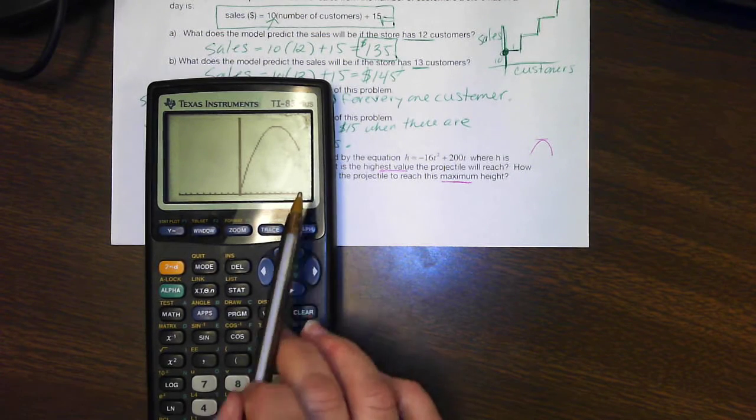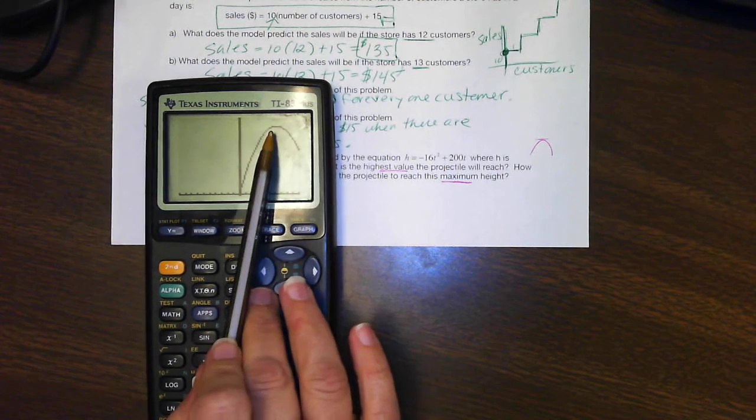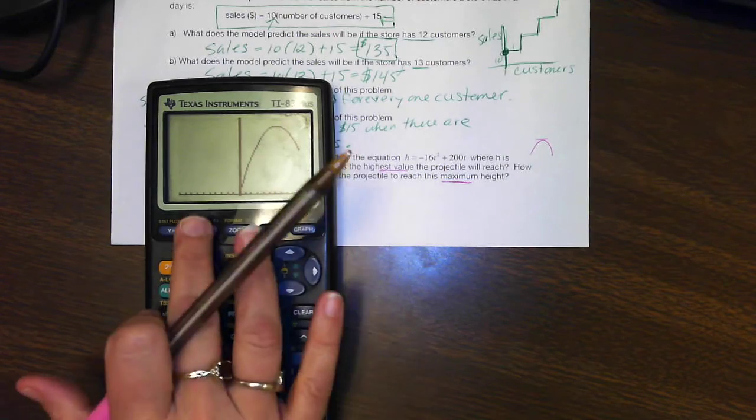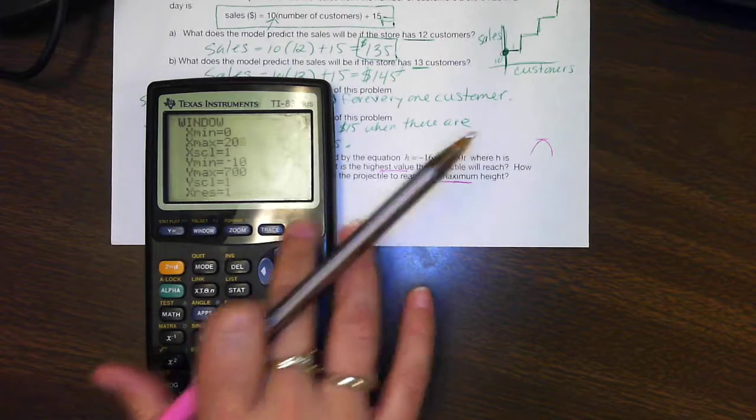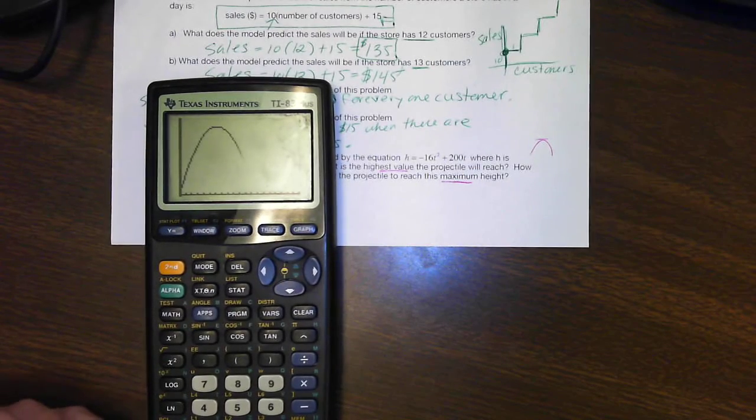And there's the parabola. I can't quite see it all. I can see the peak. That's all I really need. If you want to see more of it, the minimum, we don't need the negatives, maybe go to 20 on the x max. Now I can get a nice pretty parabola.